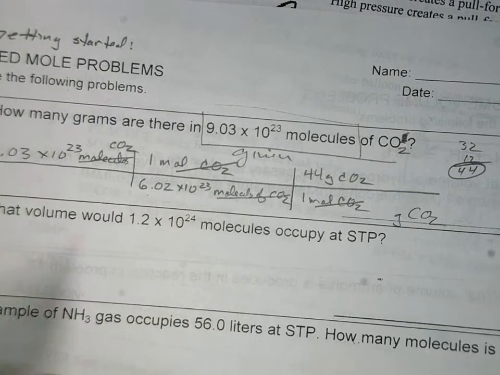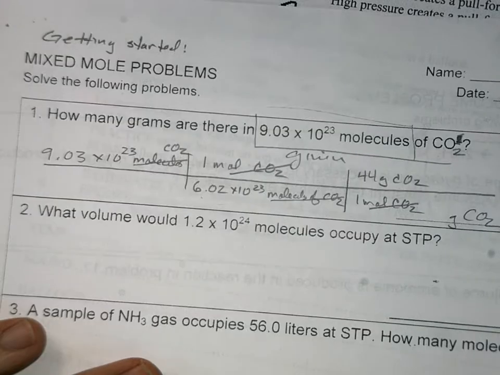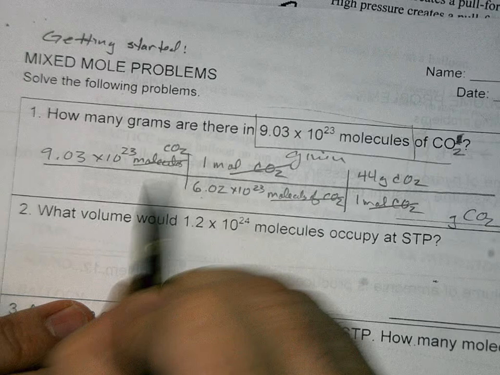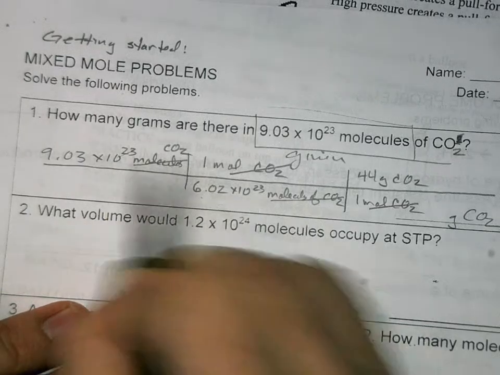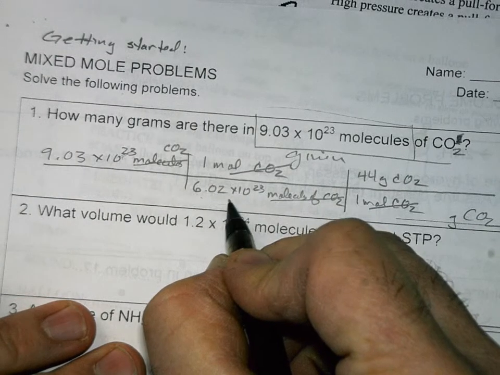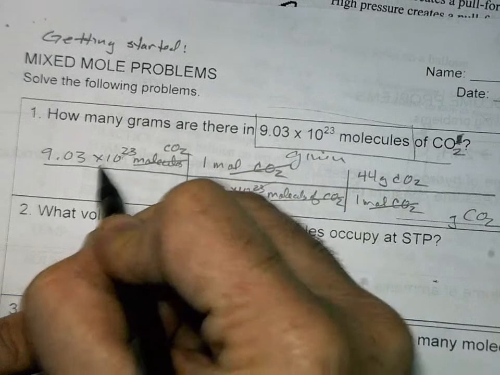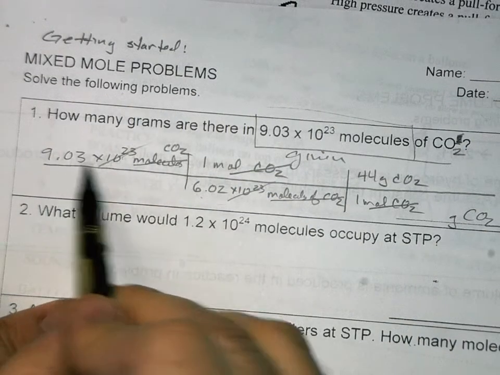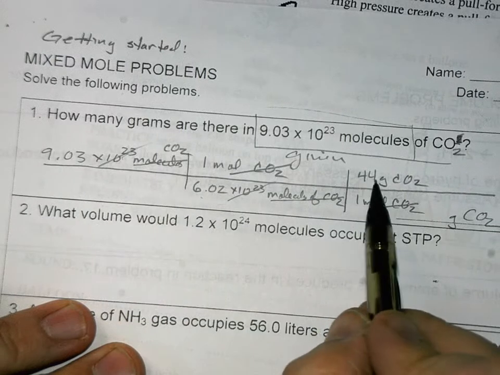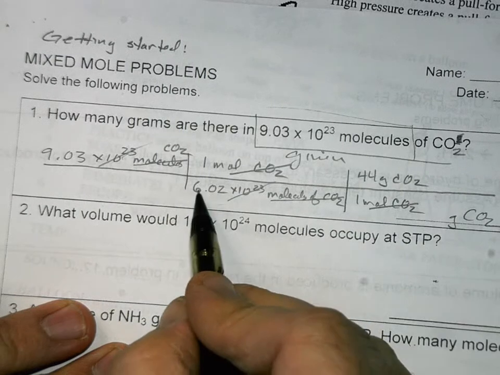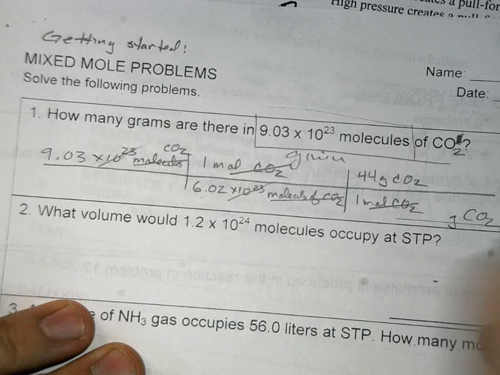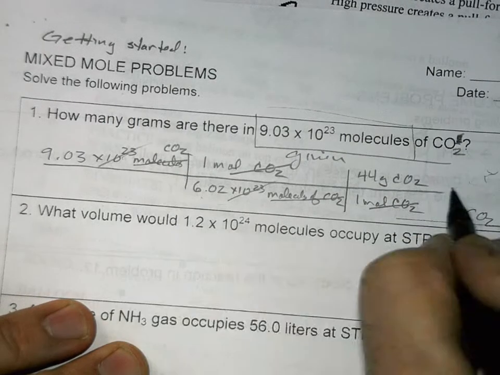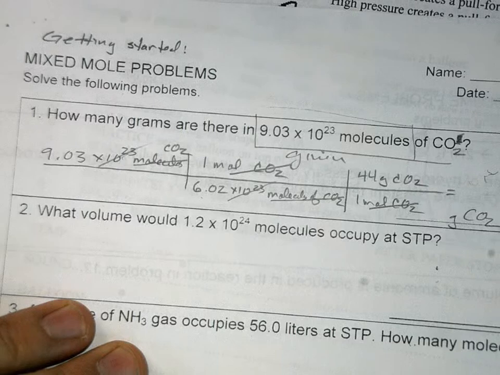Now you're going to be able to use calculators. We used to have to teach this where you couldn't use a calculator. But one nice thing is, since we've got the same exponents here, we could just cancel off times 10 to the 23 times 10 to the 23, and now it just becomes 9.03 times 44 divided by 6.02. Because we can always cancel on stoichiometric problems. If you can cancel stuff out, do so. You reduce them as much as you can.